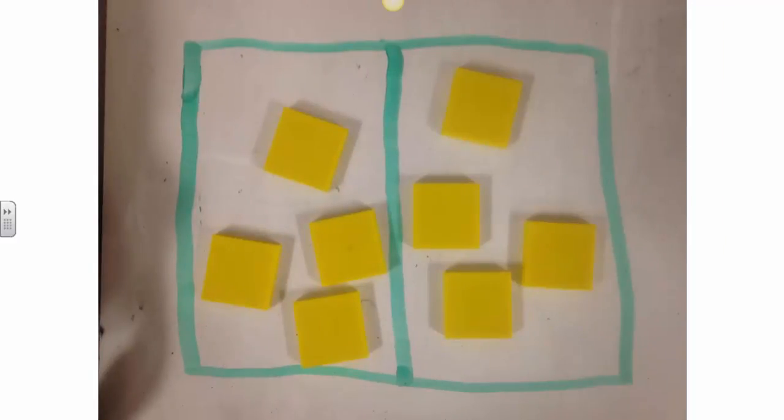Remember, with a set model, the parts are defined by the equal number of objects. Therefore, each half would need the same number of jelly beans. Here, the part is 4 and the whole is still 8. This model represents 1/2 times 8, which is 4.